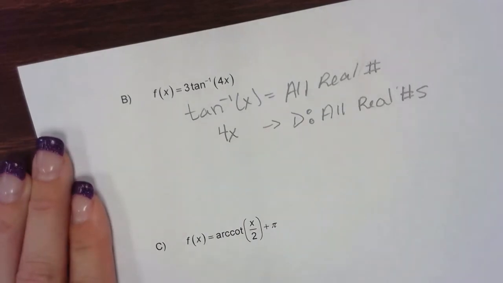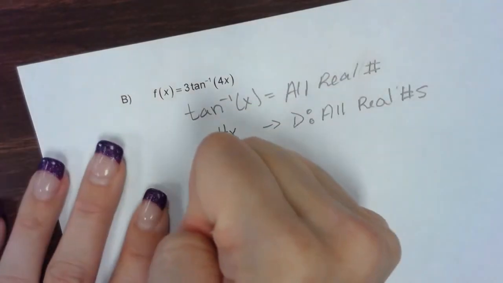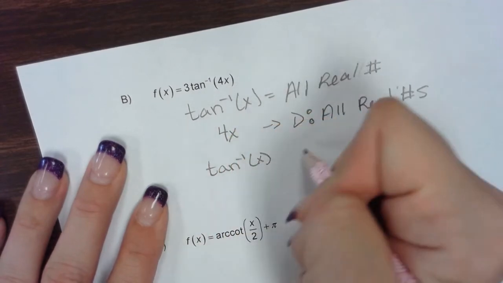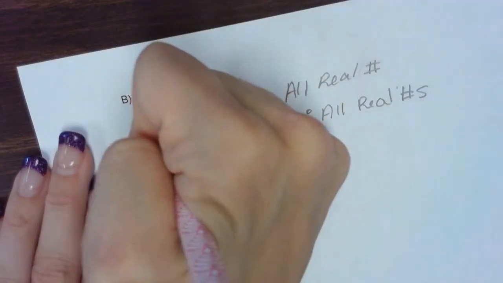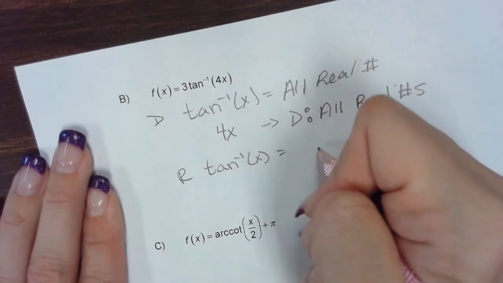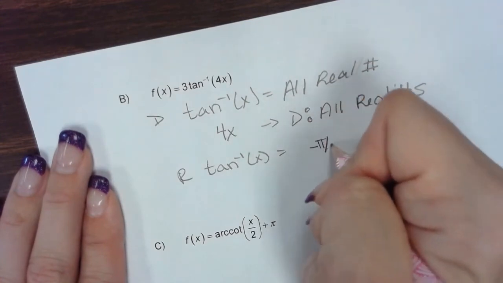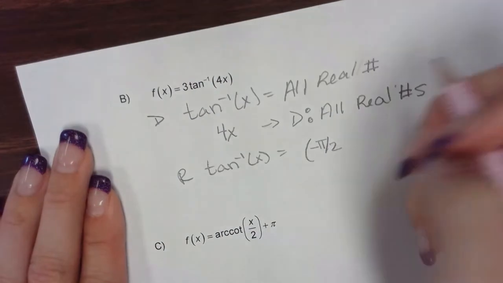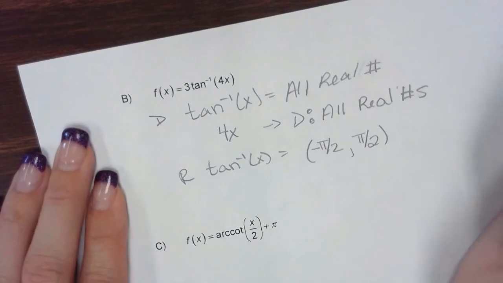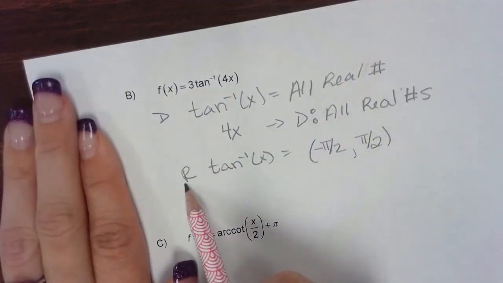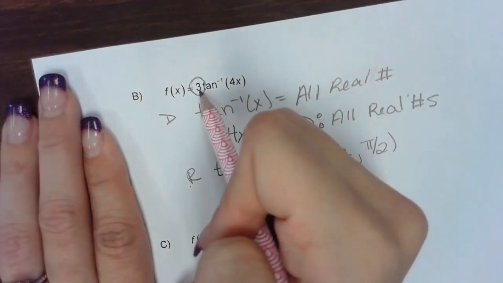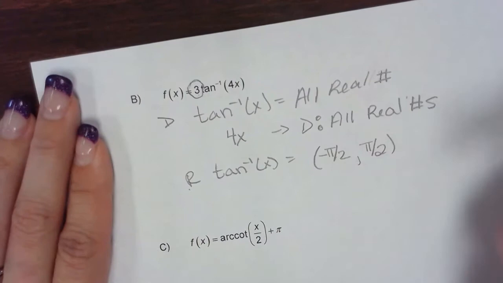Alright, so let's look at our range. Well, our original arctangent range, okay, let me label this domain and range so you guys don't get confused, goes from negative pi over 2, don't forget it's an asymptote so it's not equal, to pi over 2. Now if we look though, because range are the y values, what's happening to the y out here is that we have to multiply it by 3. So that's exactly what we're going to do.